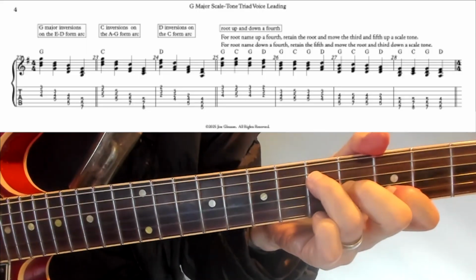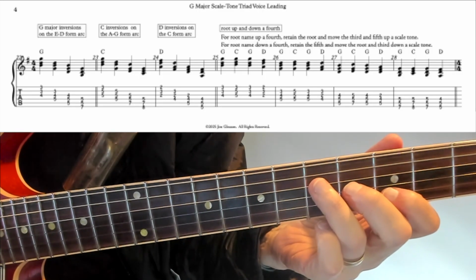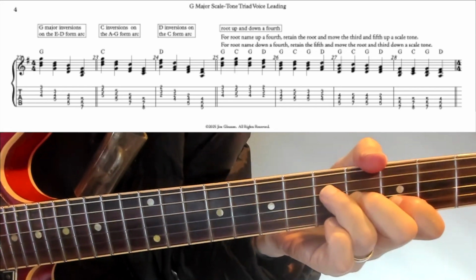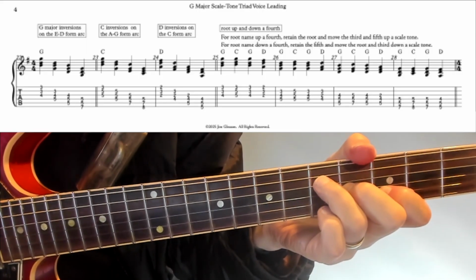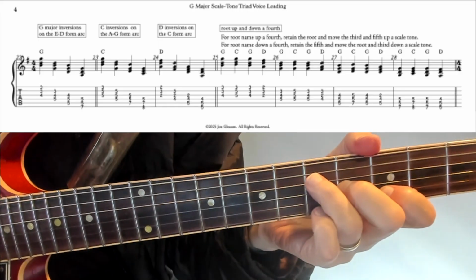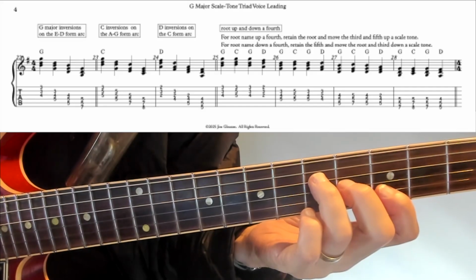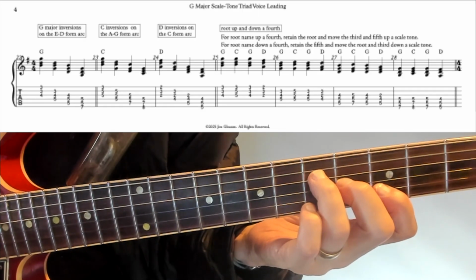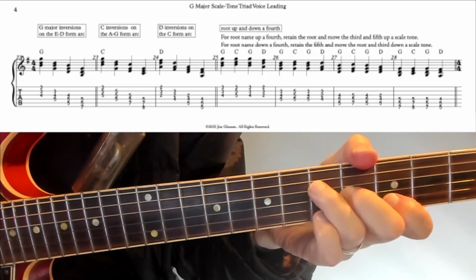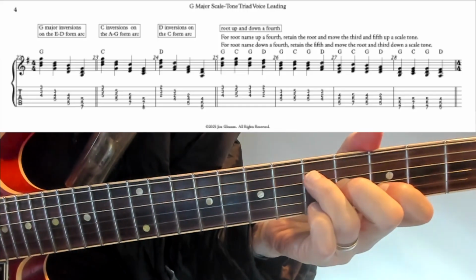Then back to G, and to go down a 4th, the 5th of the G chord is retained while the other 2 notes go down. So this rule is kind of backwards to the rule for root name up a 3rd or down a 3rd. In this case, like I just said, when the root name goes up a 4th, like G to C, you retain the root and the other 2 notes go up. So the root name's going up and the voices are going up also. And this is what I'm doing right now.